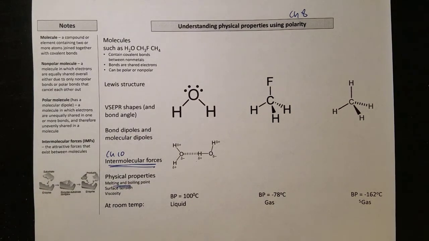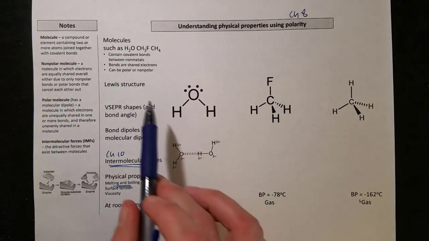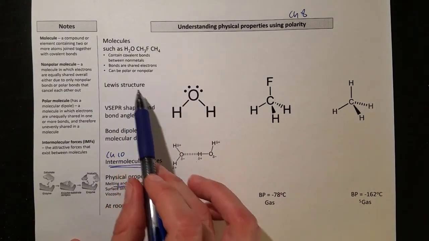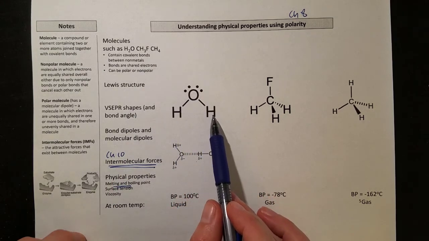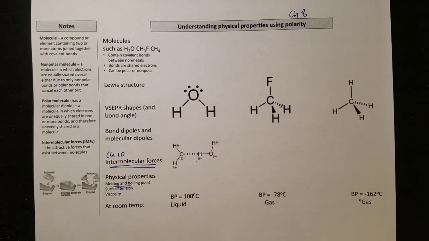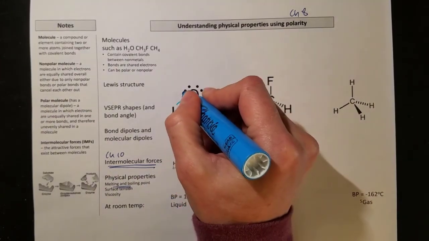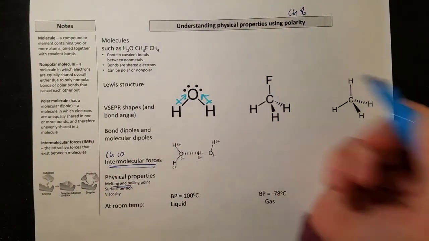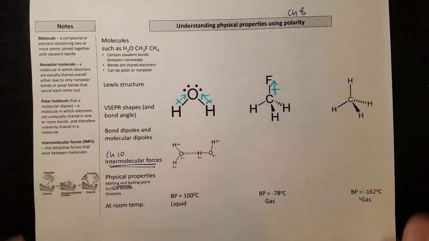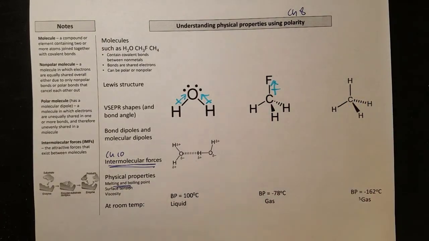So let's take a quick minute to review here. We learned in Chapter 8 how to draw Lewis structures, how to put our molecules into the right shape, like this bent shape. And you can see you want to keep everything you've learned at the front of your mind. Then we talked about being able to draw bond dipoles anywhere there was a polar bond. Remember, C's and H's share electrons really evenly. They're kind of like twins, so there's no bond dipoles there.